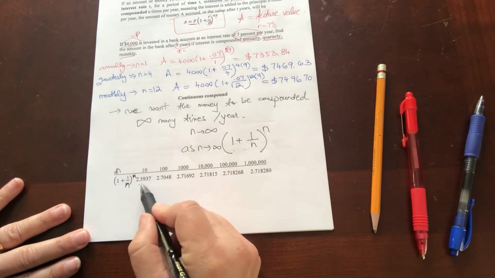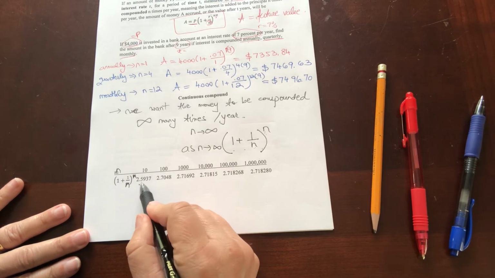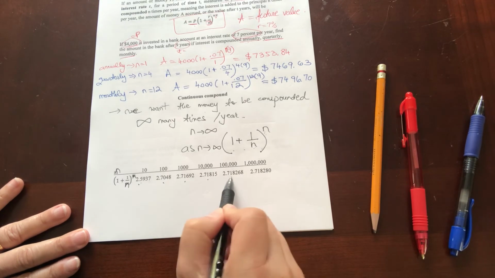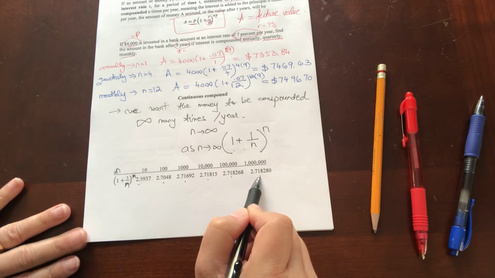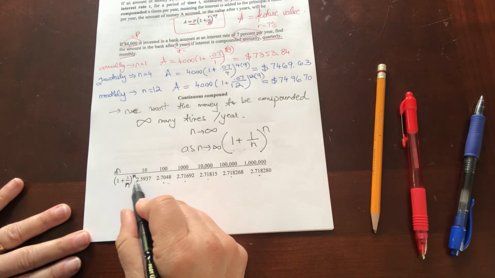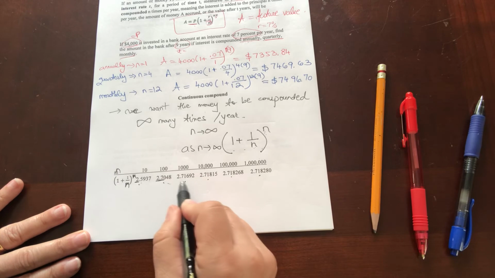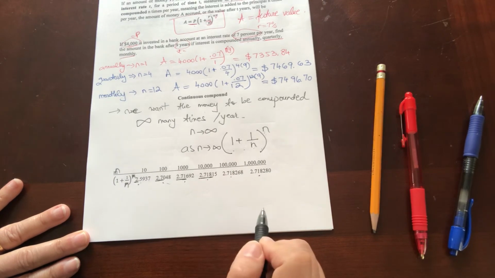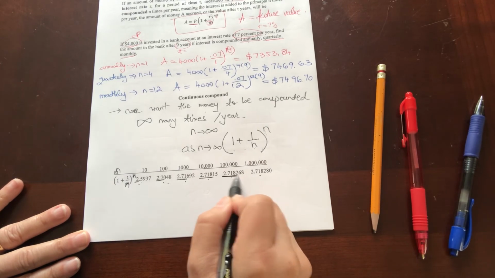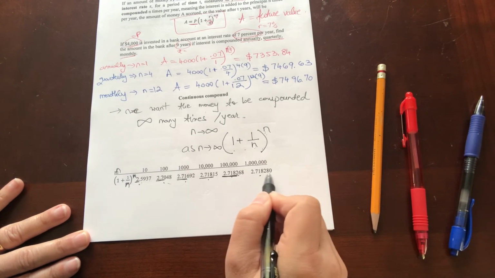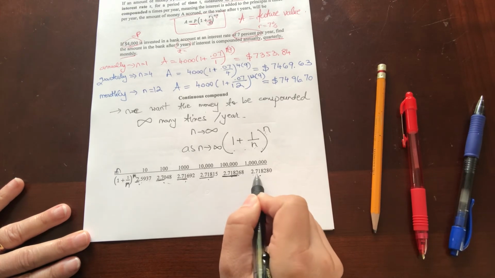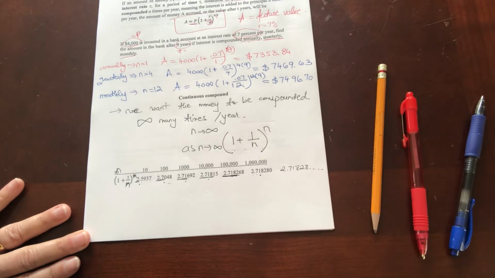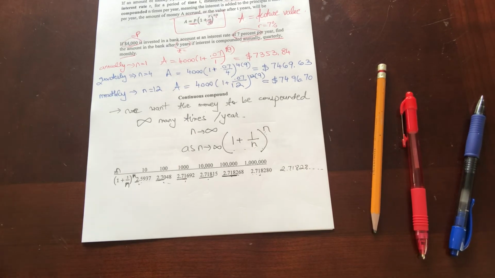I'm going to get 2.598, 2.593. Then a little bit more, a little bit more. So what do you see about these values that I keep getting? They aren't getting very large. Moreover, some of the numbers start repeating. 2 is still there. 2.7 is still there. 2.71 starts repeating. 2.718 starts repeating. 2.718.2 starts repeating. And I bet you the next one will have 2.71828, and so on and so on. So these digits start repeating.